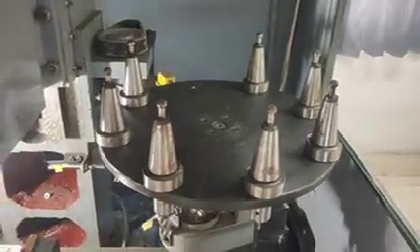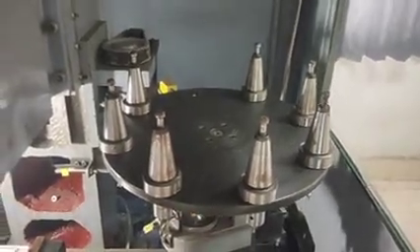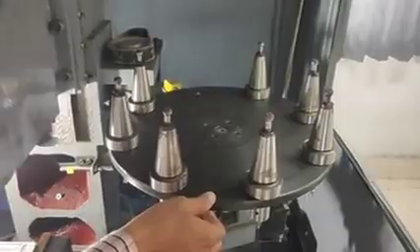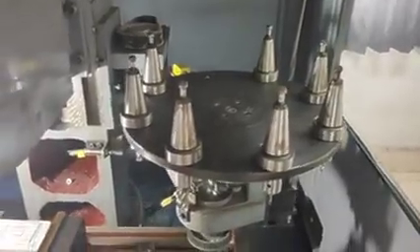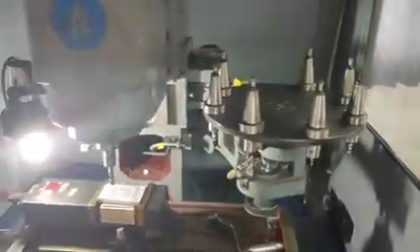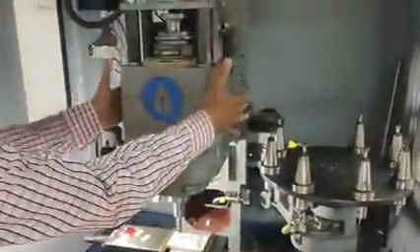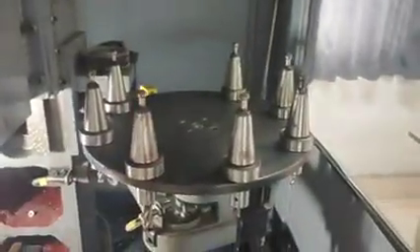How many tools can it accommodate? It can accommodate a total of 8 tools. So the basic components are known to you: the tool post, the job on the table, and the ATC or automatic tool changer. These are the major components.